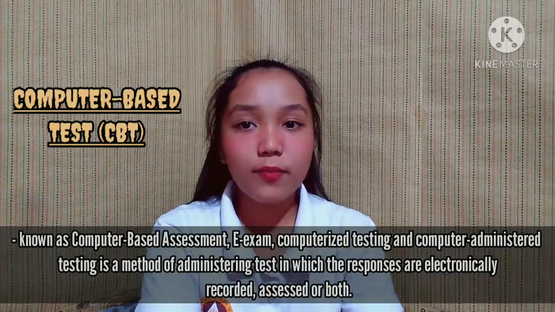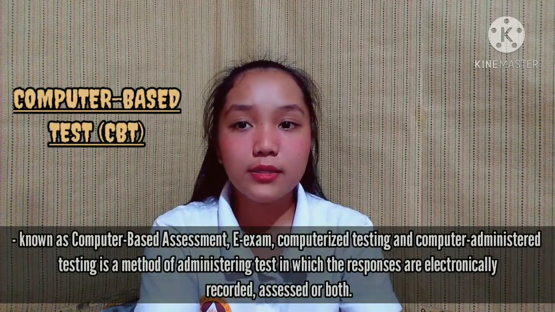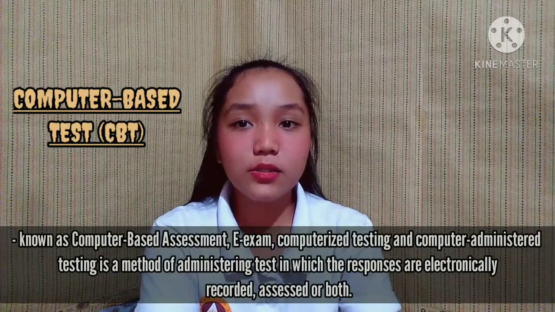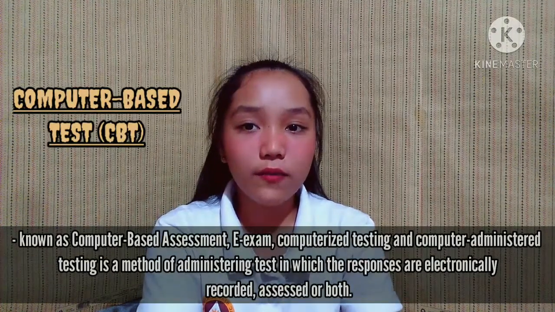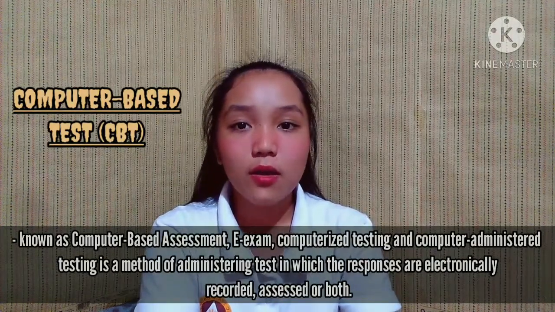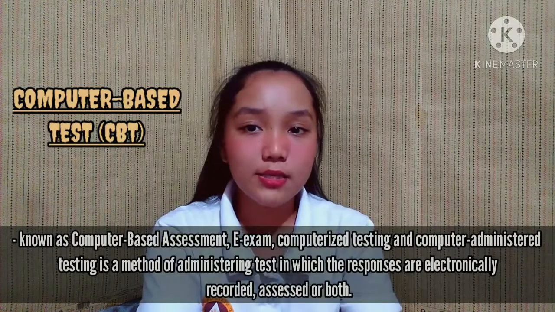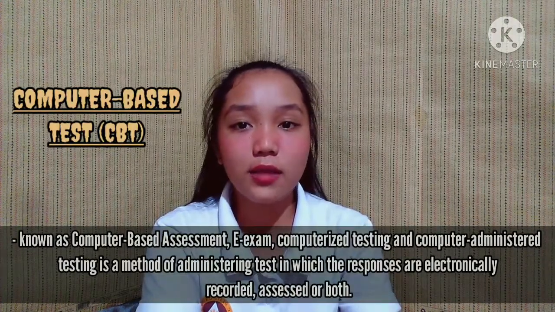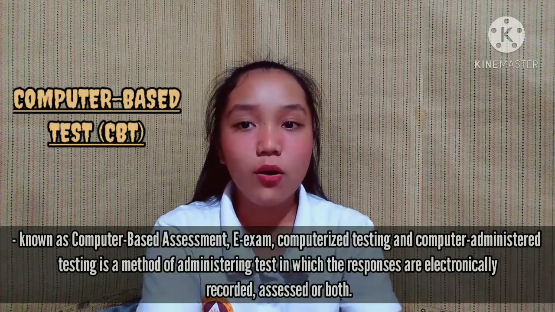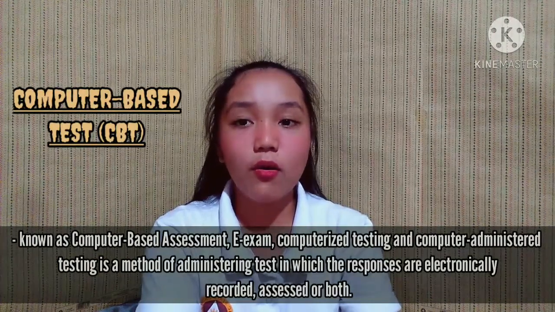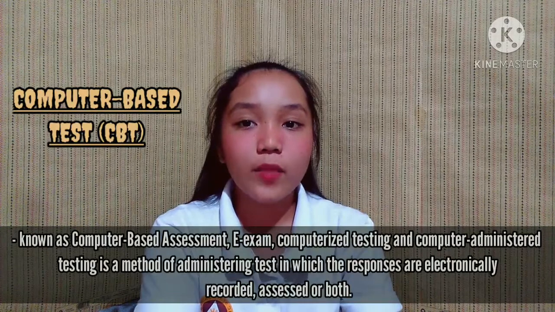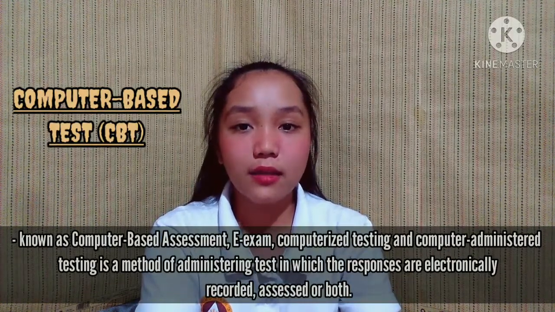As the name implies, computer-based assessment makes use of a computer or an equivalent electronic device. It enables educators and trainers to author, schedule, deliver, and report on surveys, quizzes, tests, and exams.